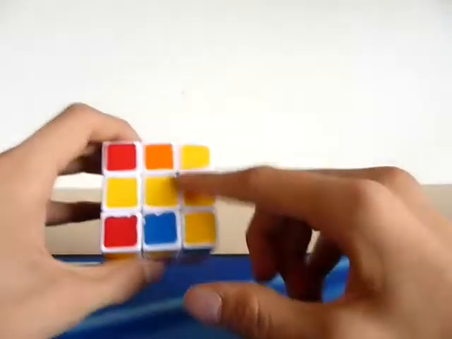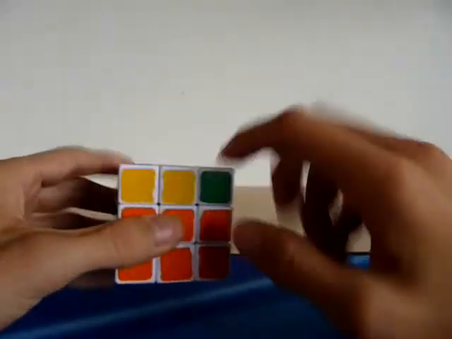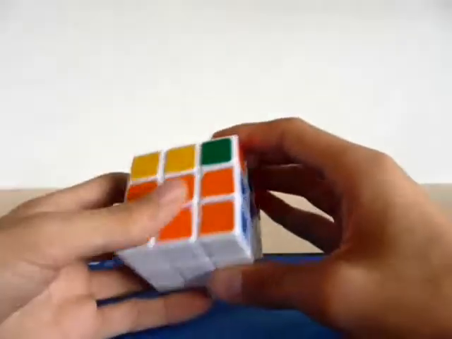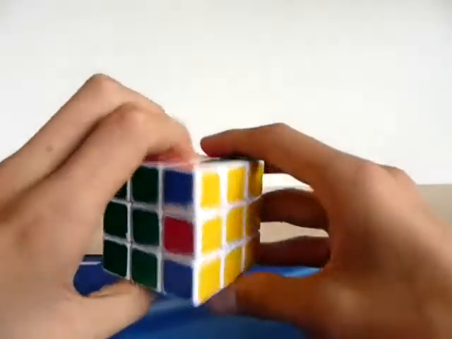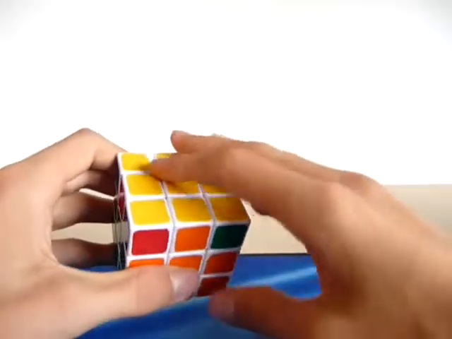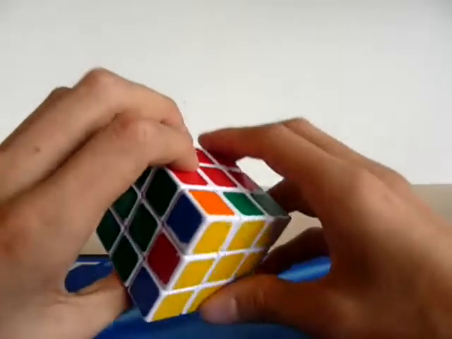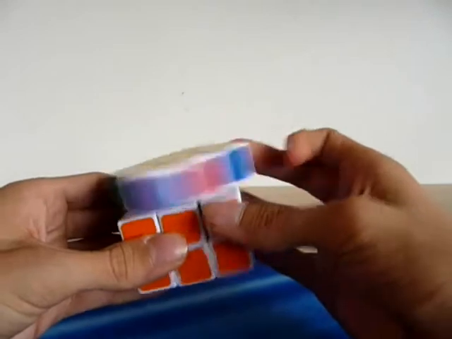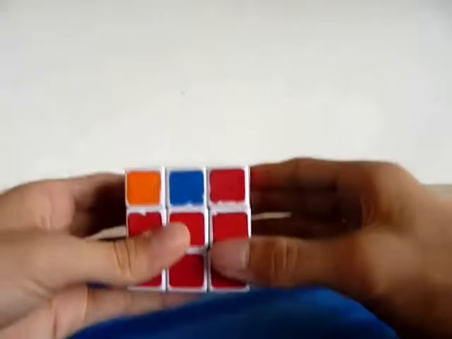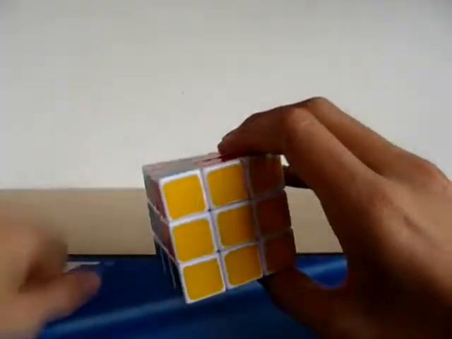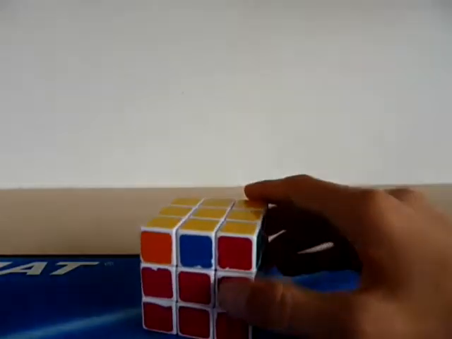So for this pattern, I get this T and these bars, so I know what I have to do. And I perform the algorithm. And now you see that all the stickers of the top layer are now pointing to the top. So all that is left to do is to switch them. That is the PLL, but I'll do a video of that later maybe.